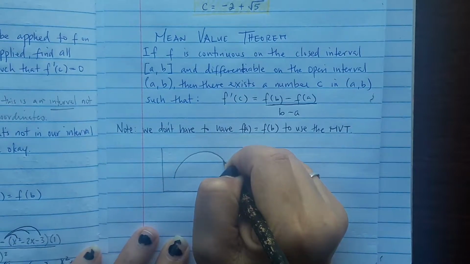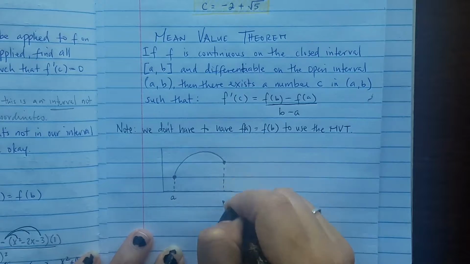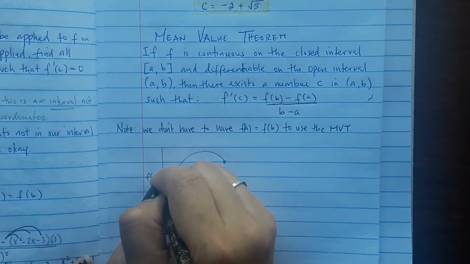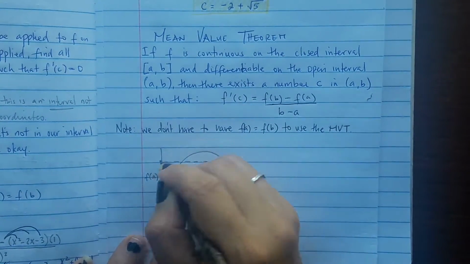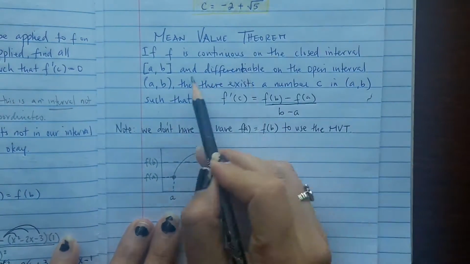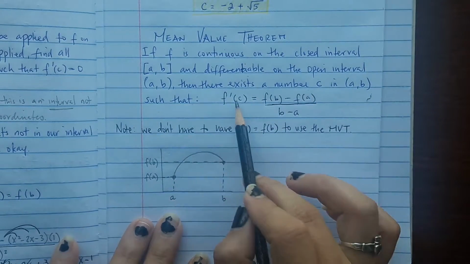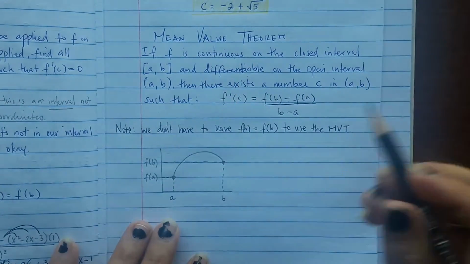So what does this look like graphically? Alright, so let's say you have two points like this and some curve. Let's label them A and B. What the mean value theorem is saying is, again, it has to be continuous and differentiable, meaning continuous, there are no breaks, differentiable, meaning there are no jumps, undefined places, and so forth.